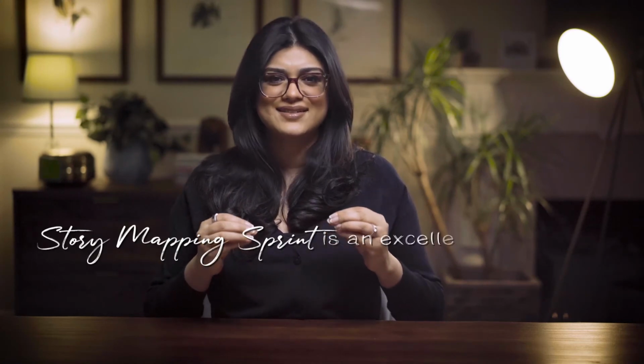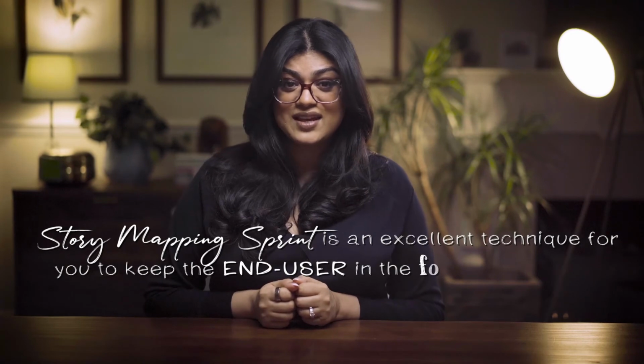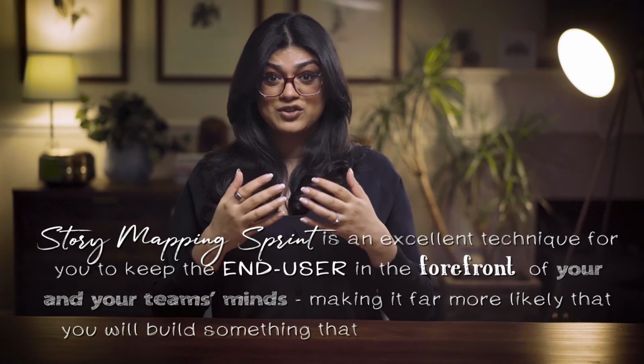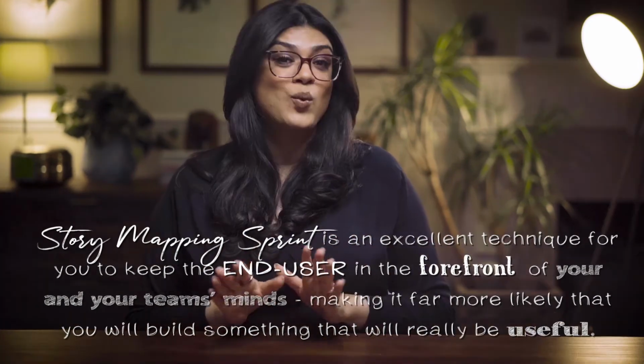As you can appreciate, a story mapping sprint is an excellent technique for you to keep the end user in the forefront of your and your team's mind, making it far more likely that you'll be able to build something that will be really useful. Once you try out the sprint, you'll be able to approach the development of your products in a new light, and you'll be applying this to virtually everything. My prediction is this will become a regular exercise you can conduct with your team, especially since it will yield far better results than everybody working at their desks in isolation. Until the next one, you got this.